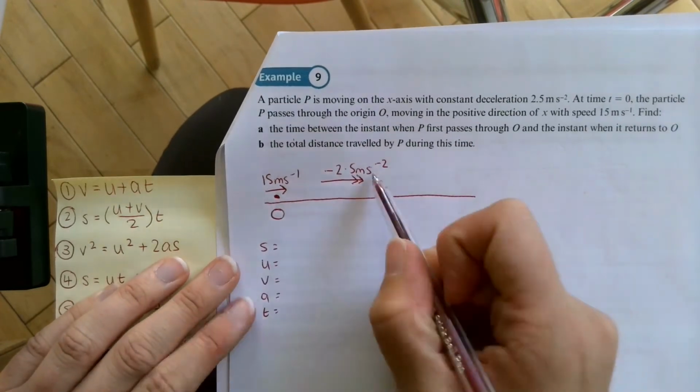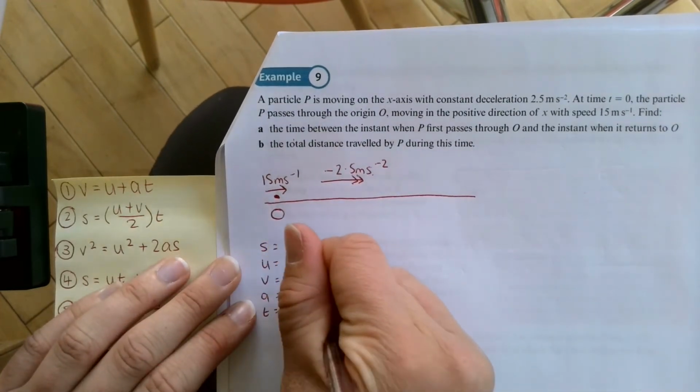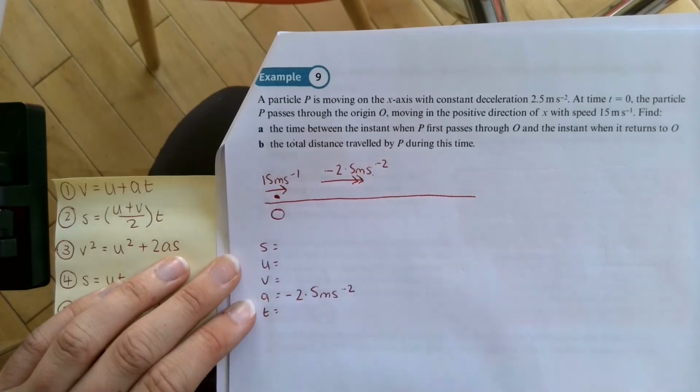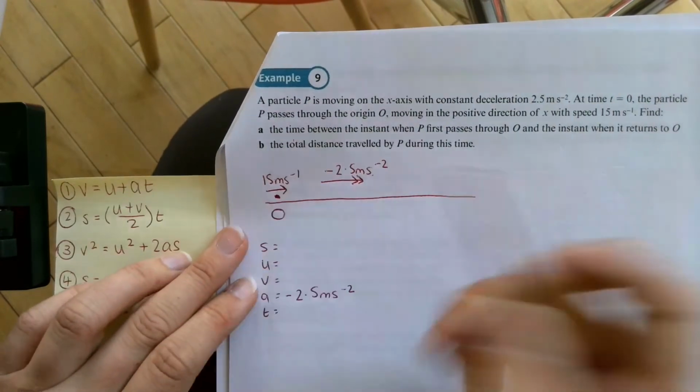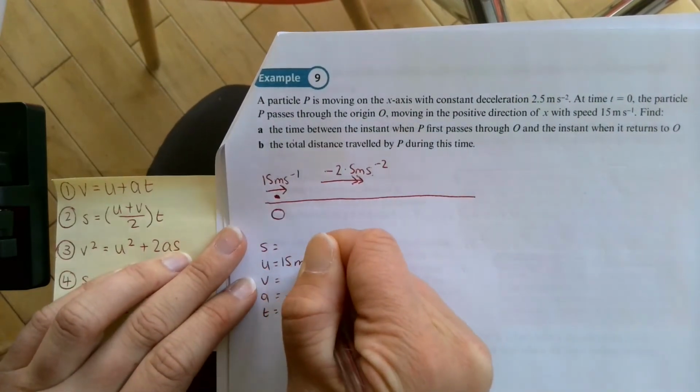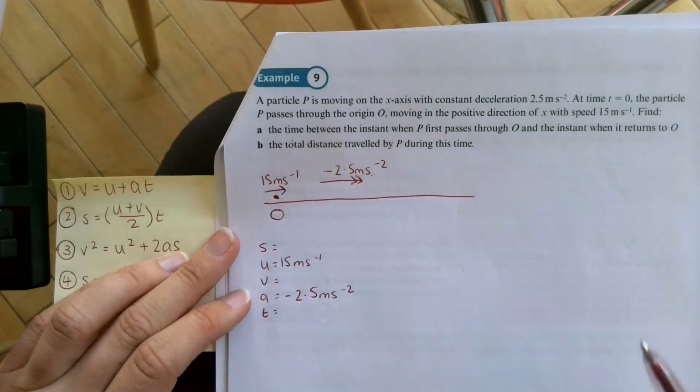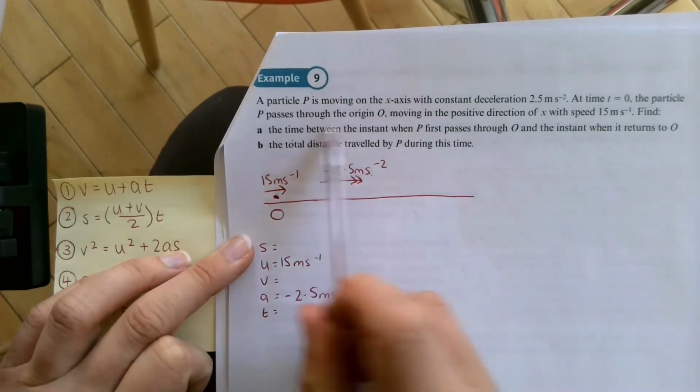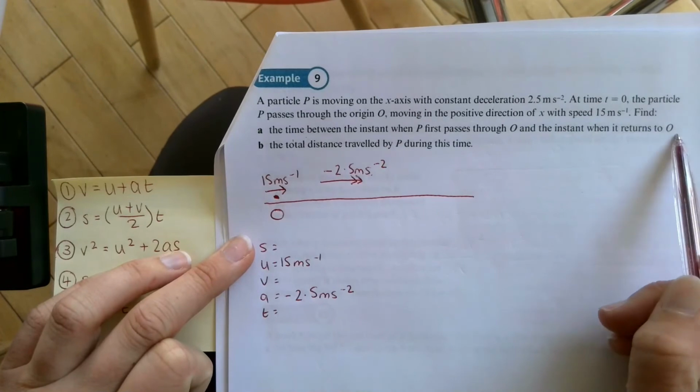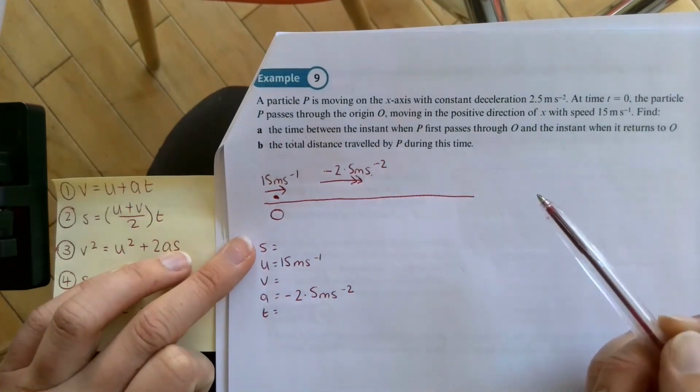The acceleration is an easy one to fill in. It's negative 2.5 meters per second squared. The initial velocity is 15, that's what they gave us in the question. And there must be one more thing that I know. Well, I'm looking for when it returns to O. And if it returns, that's very similar to example 8 that we just did.